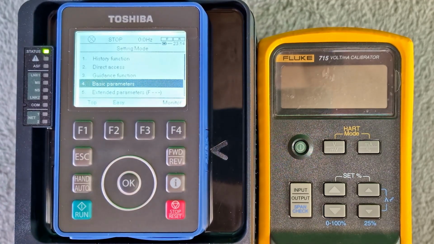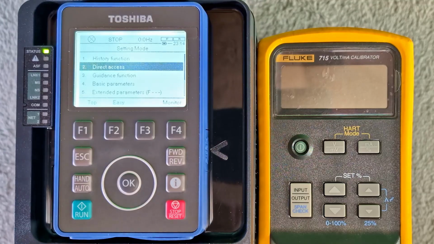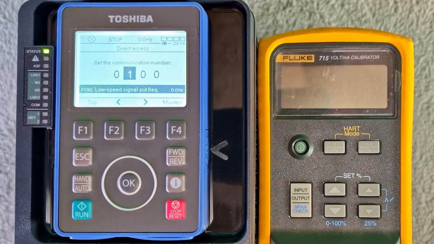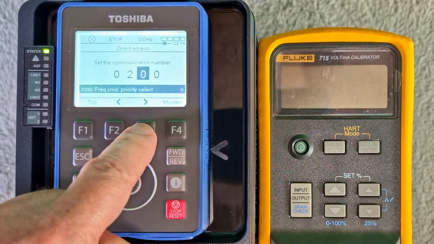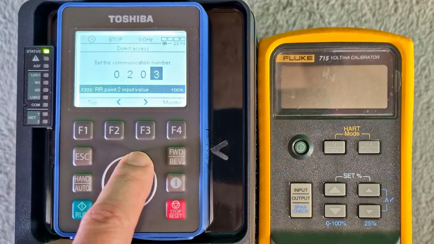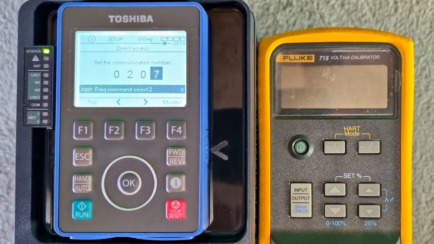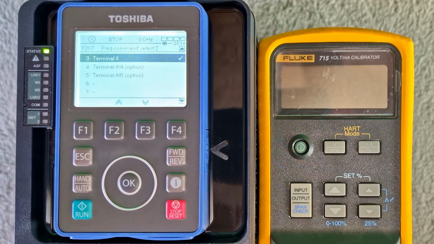Press Escape once to return to the setting mode screen. Now select Direct Access and press OK. Enter parameter number 207 and press OK. This is the parameter for our second analog source.